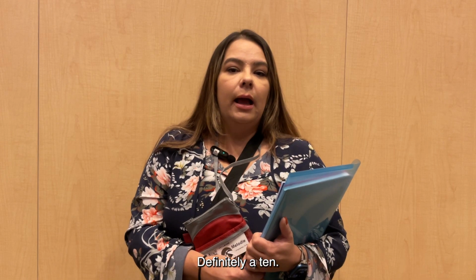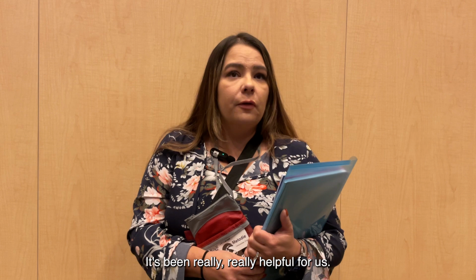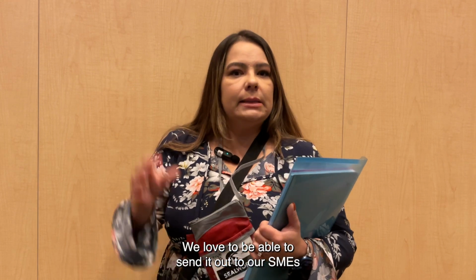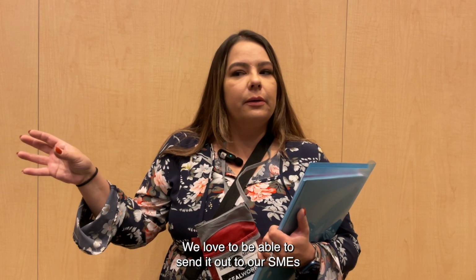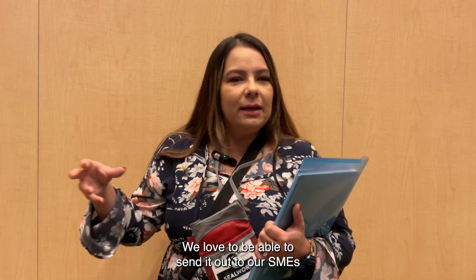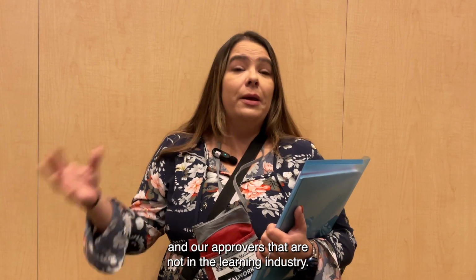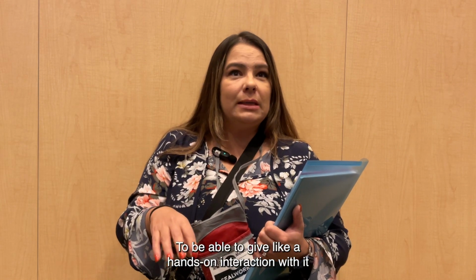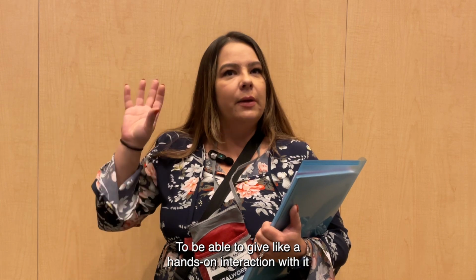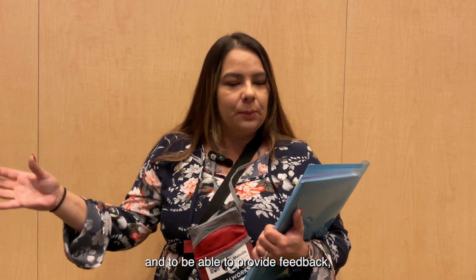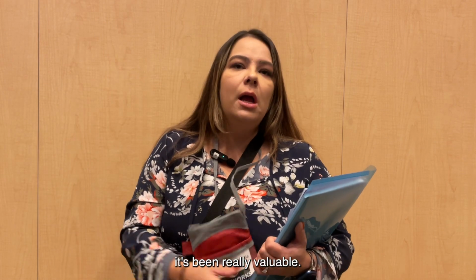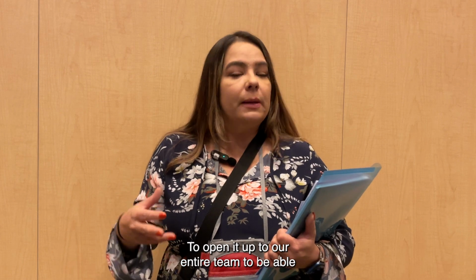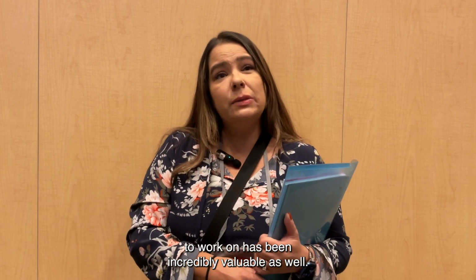Definitely a 10. It's been really, really helpful for us. We love to be able to send it out to our SMEs and our approvers that are not in the learning industry, to be able to get a hands-on interaction with it and to be able to provide feedback. It's been really valuable. To open it up to our entire team to be able to work on has been incredibly valuable as well.